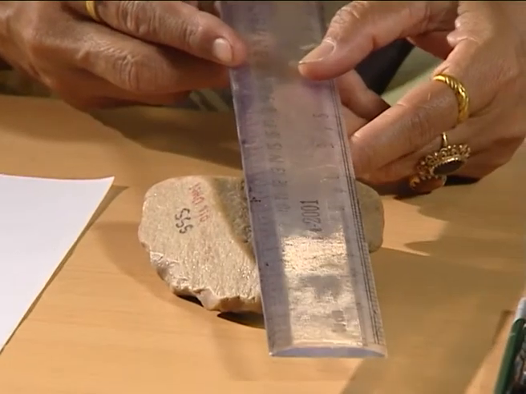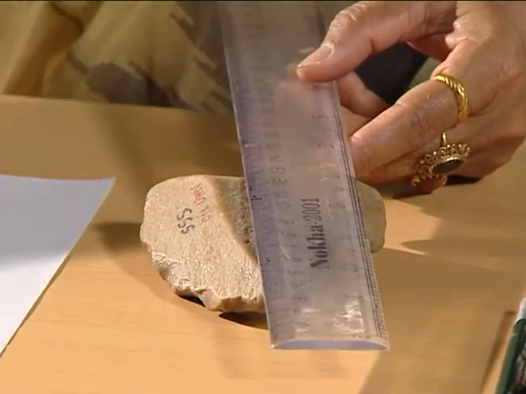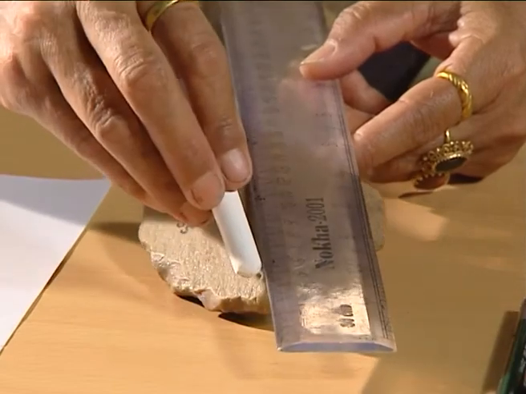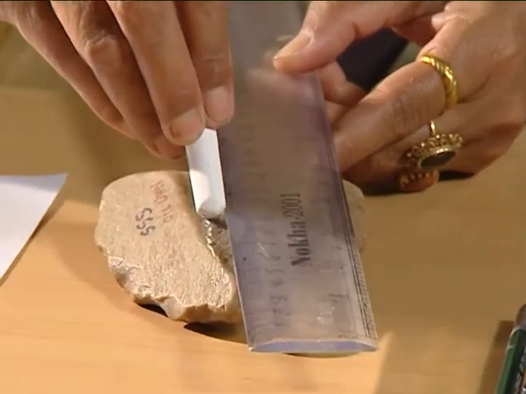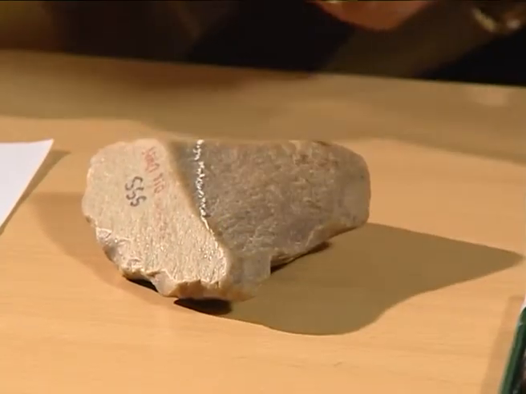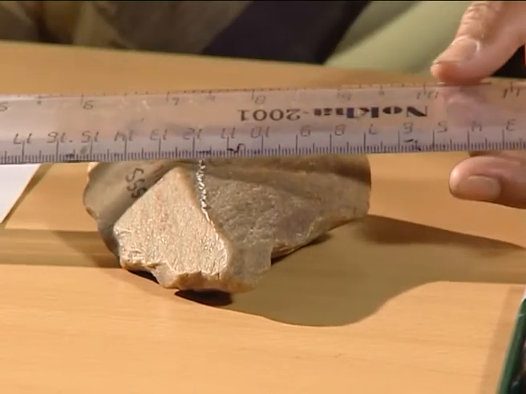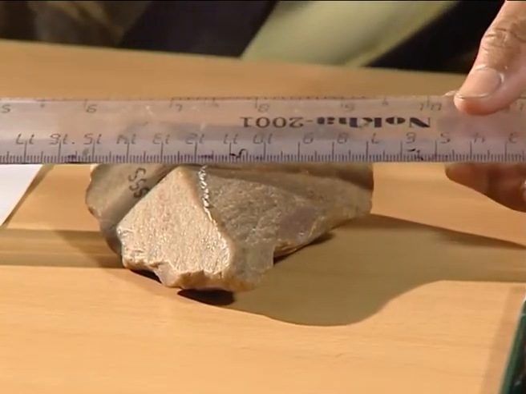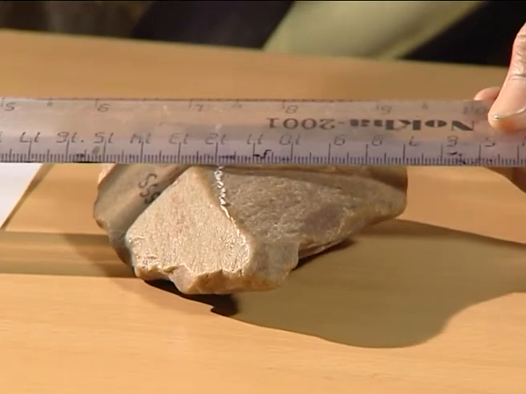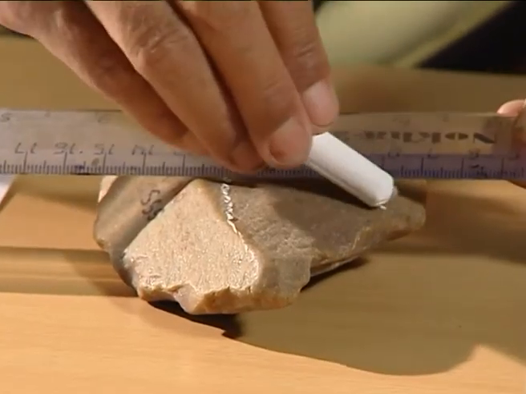Now let us draw a line along its axis, the x-axis. Another line across it along its half length is also known as the y-axis.